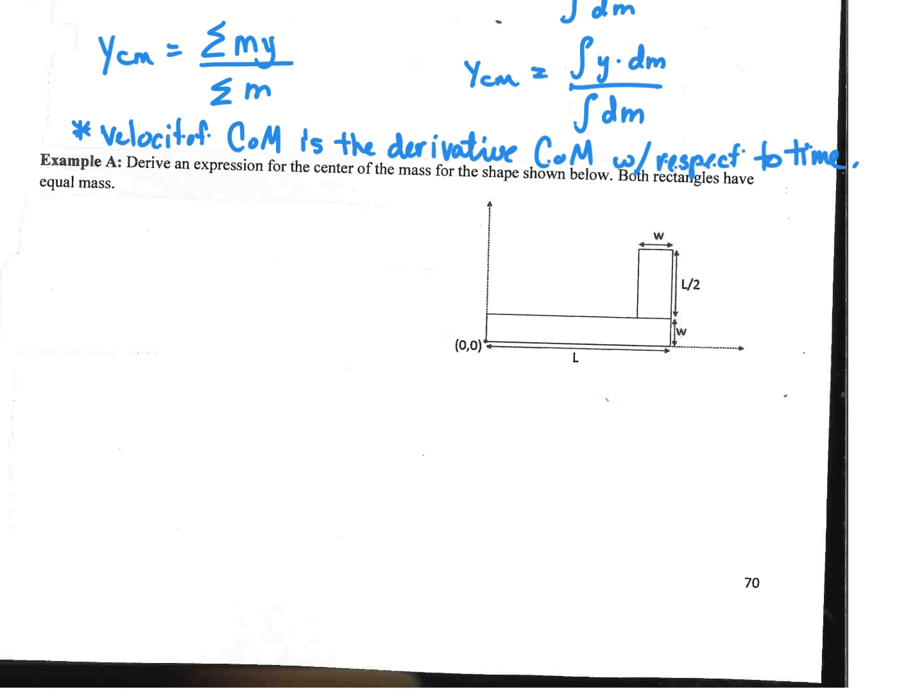let's find the center of mass. Well, where's the center of mass of the bottom piece going to be? If this thing is uniform, uniform density, etc., then the center of mass is going to be right in the middle, isn't it? Okay, well, where is that? Well, if this goes from 0 to L, this point right here is going to be at L over 2. And then if this is from 0 to W this way, this is going to be at the y coordinate W over 2. So easy enough to figure out.